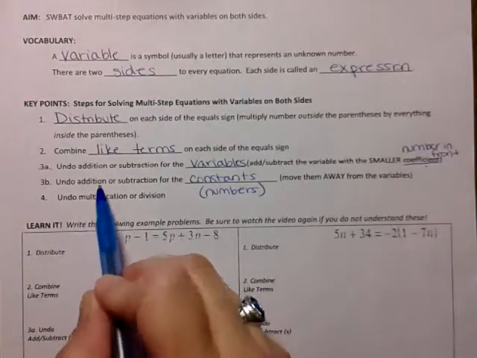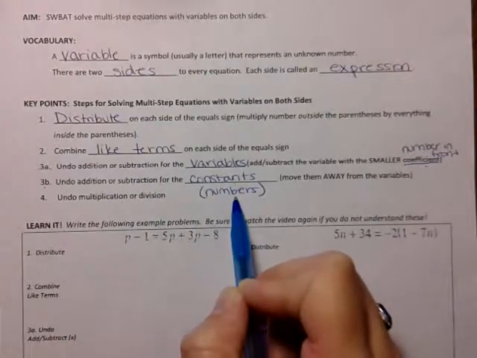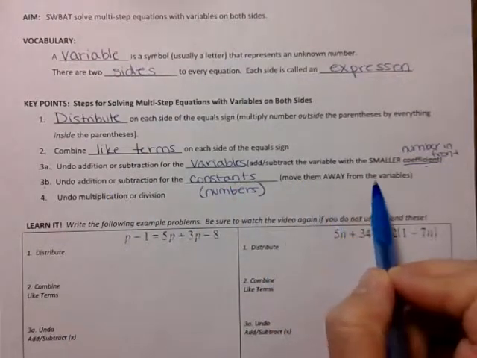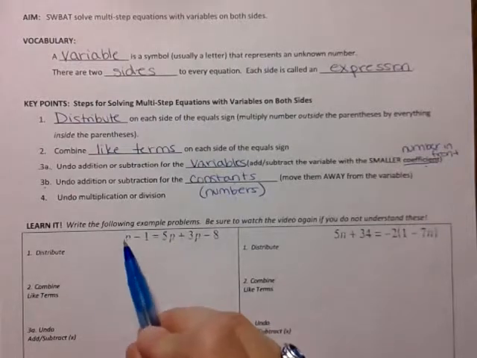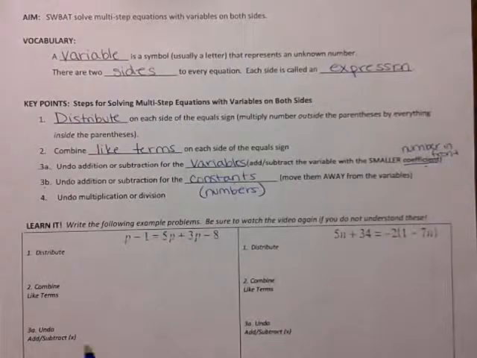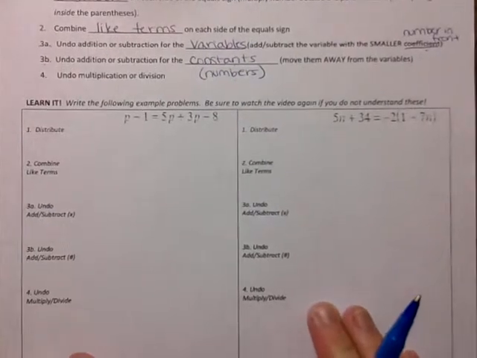Step 3, part B, undo addition or subtraction for the constants or the numbers. You want to move them away from the variables to the other side of the equation. And finally, step 4, you undo multiplication or division. So this is just like what we were doing last week, except now there are going to be letters, variables, on both sides of the equal sign. So let's look at an example.